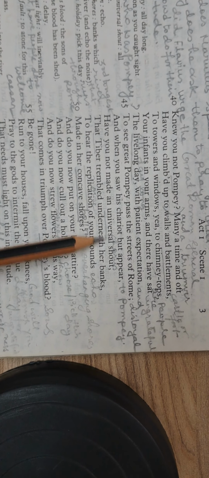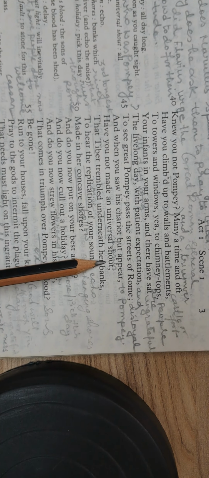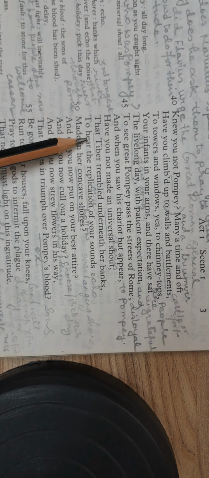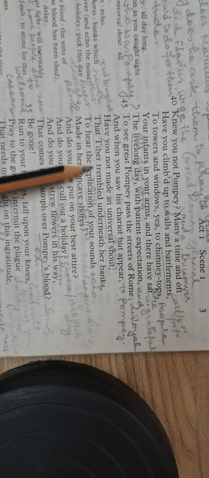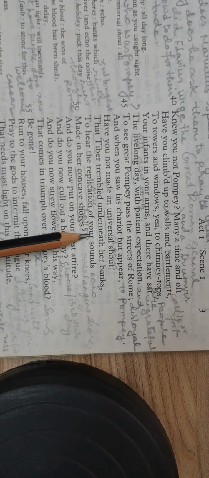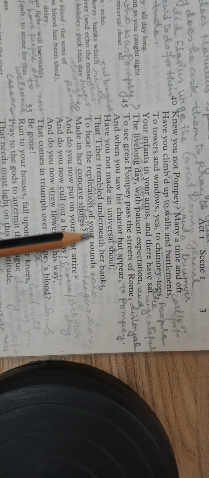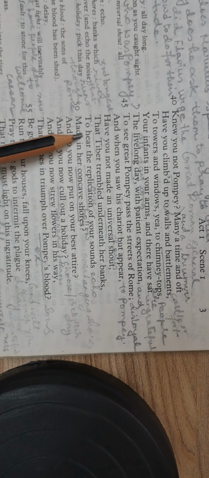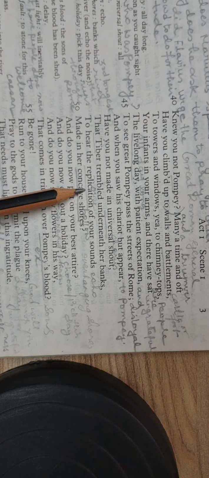All of them together have given a shout, and the shout was so loud that the Tiber, it's a river, river trembled underneath her banks. So the river shook with those sounds, echoing underneath the banks, "to hear the replication."